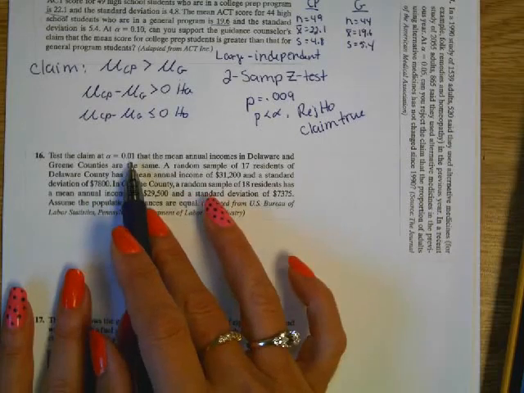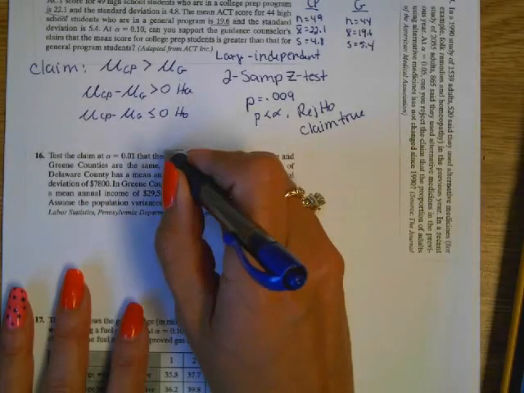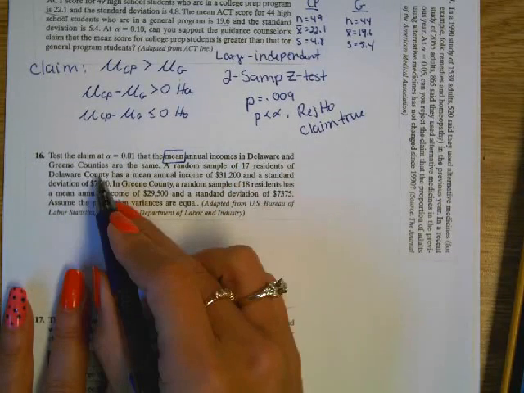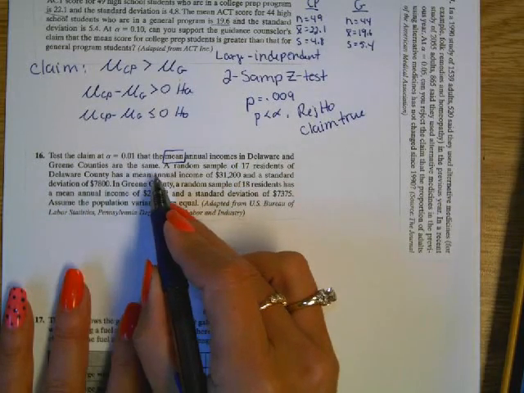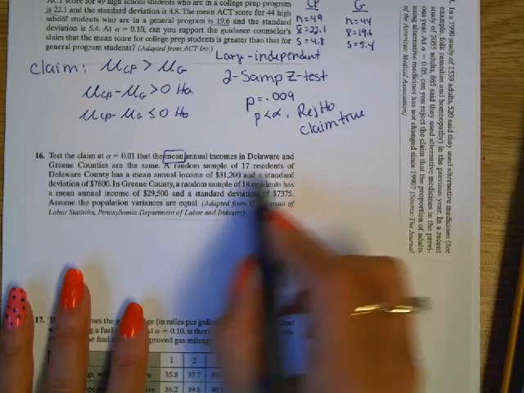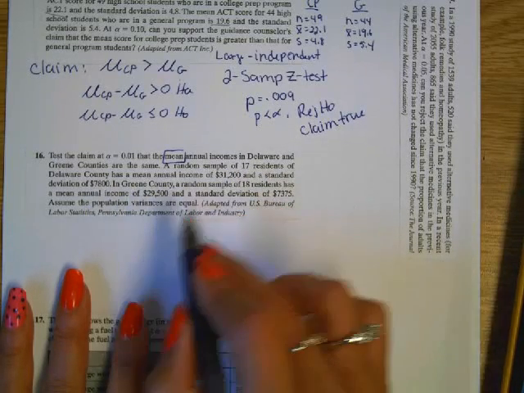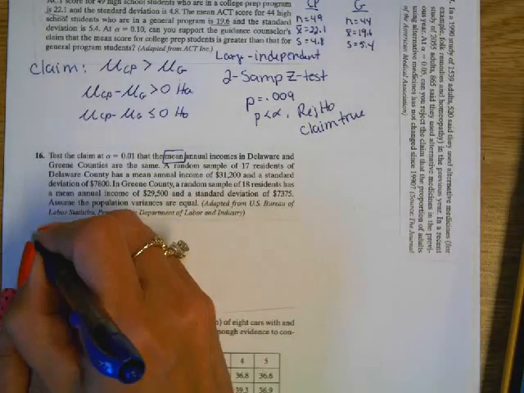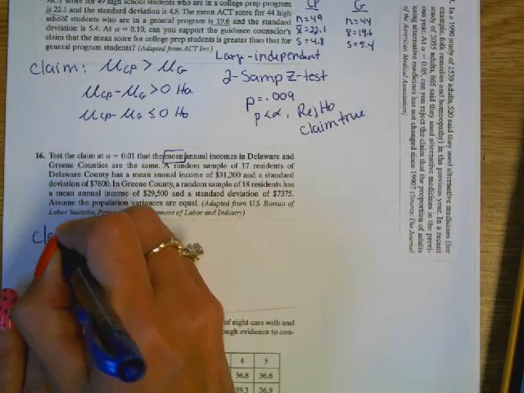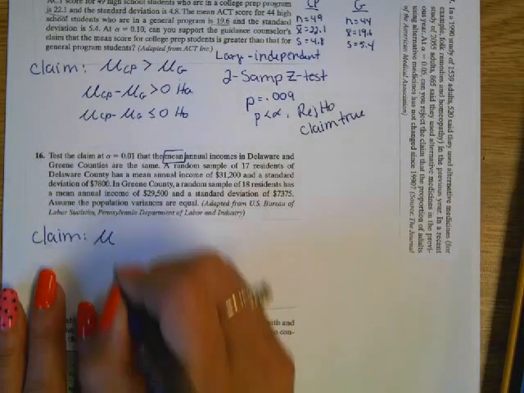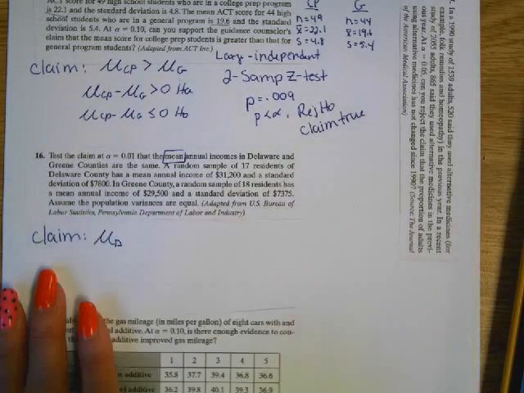Okay, test the claim at 1% that the mean annual incomes in Delaware and Greene counties are the same. A random sample of 17 residents of Delaware County has a mean annual income, blah, blah, blah, and then same thing for Greene. So the claim is about means. So we got the average from Delaware County.